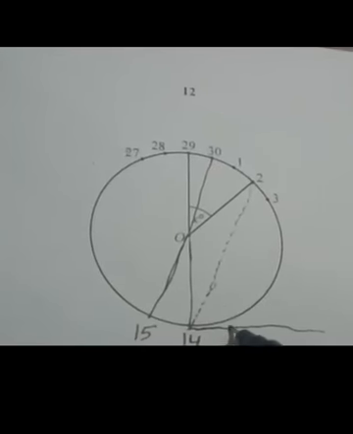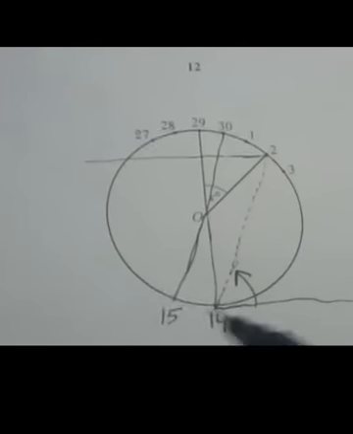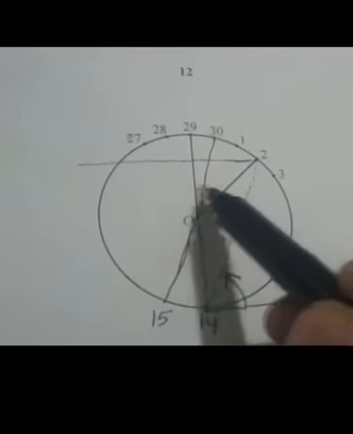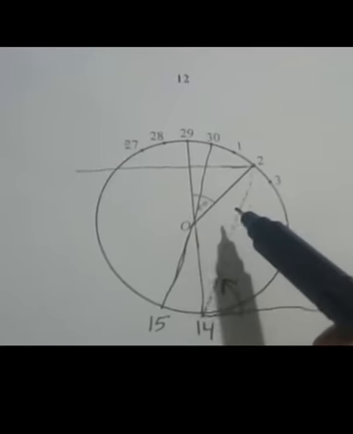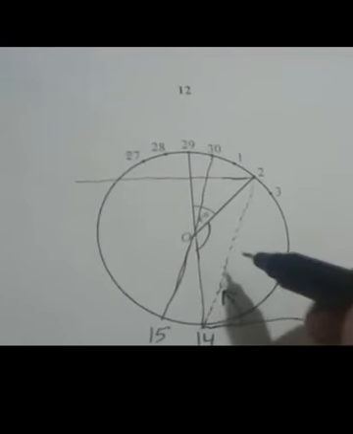This is the angle of elevation of seat 2, and we know that this angle is 36. So the angle here will be 180 minus 36, which is 144.